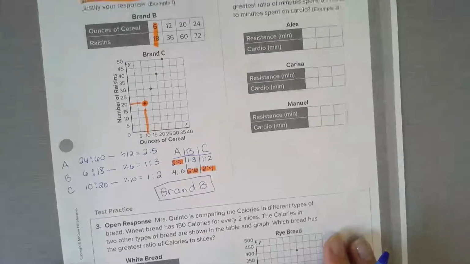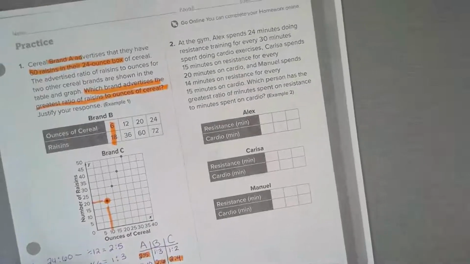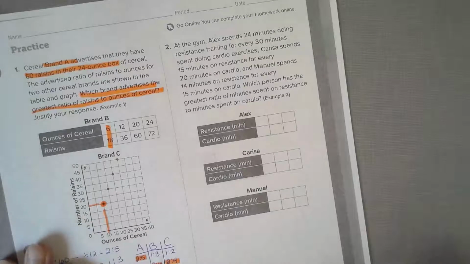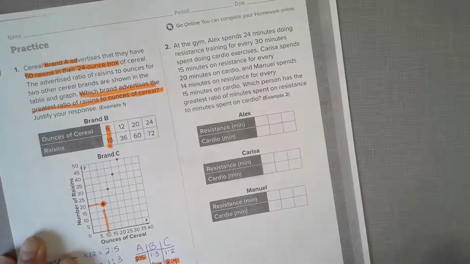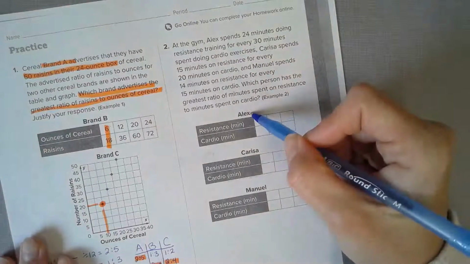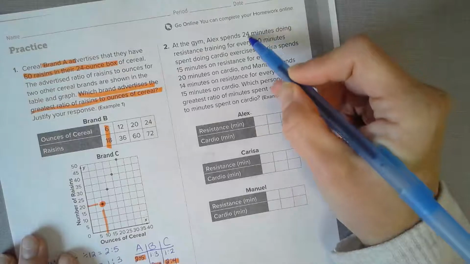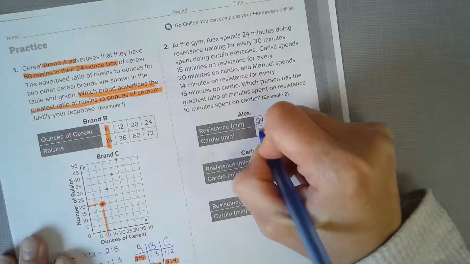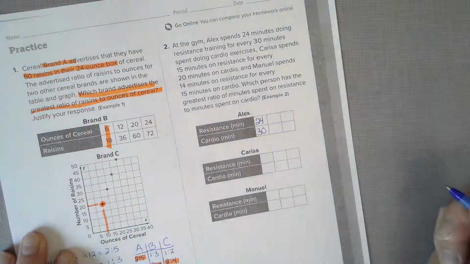Let's do number 2. At the gym, Alex spends 24 minutes doing resistance training for every 30 minutes spent doing cardio exercise. Here's Alex. It says 24 minutes of resistance, 30 minutes of cardio. I'm going to go ahead and put that in my table.